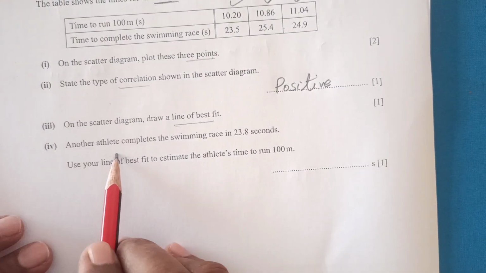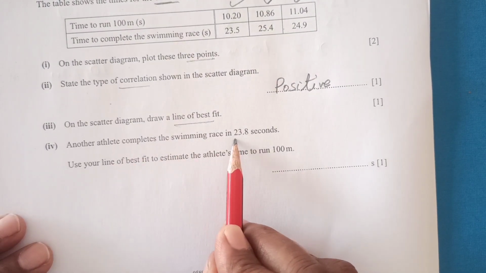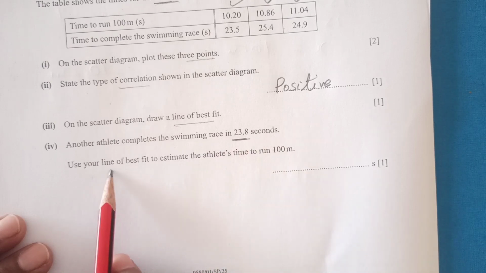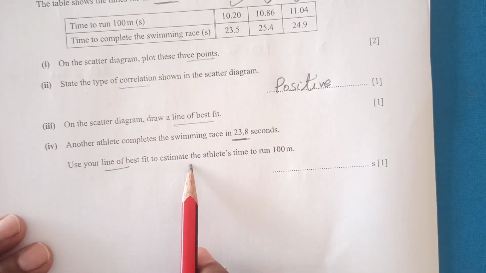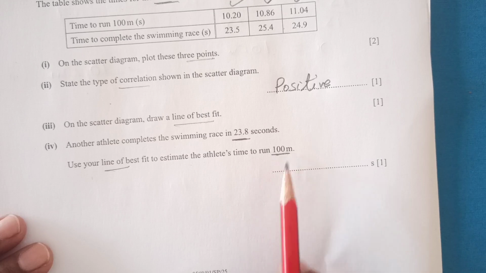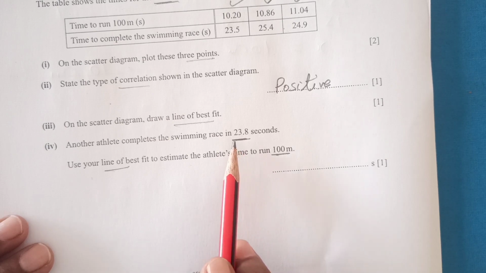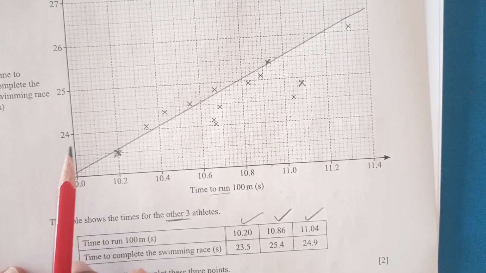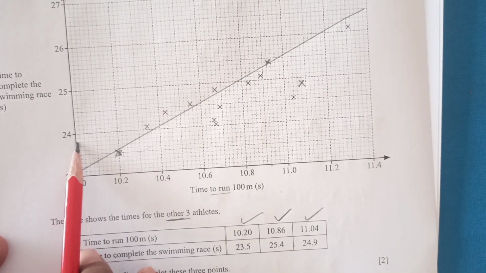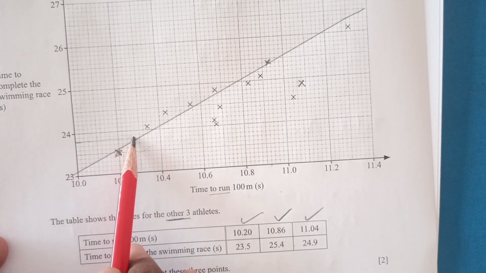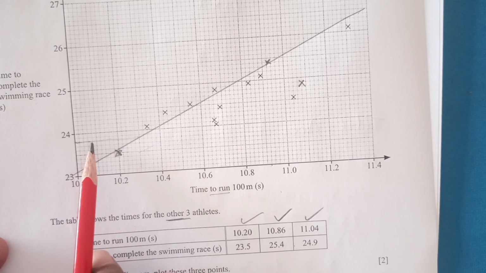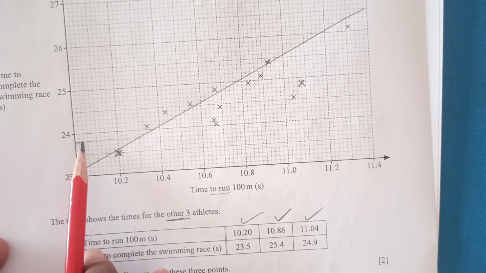Next, another athlete completes the swimming race in 23.8 seconds. Use the line of best fit to estimate the athlete's time. So we are looking for the time to run 100 meters. So we are going to have 23.8. 23.8 is somewhere here. So we'll go like this. 23.8, yeah.